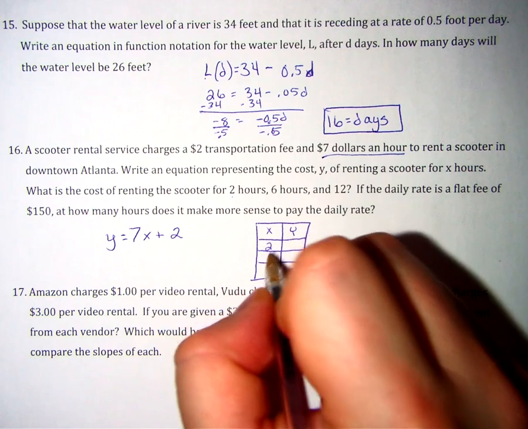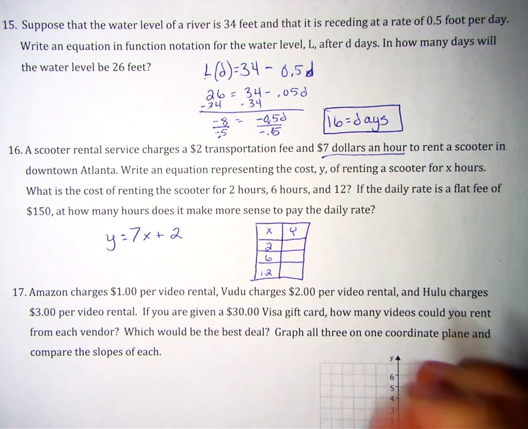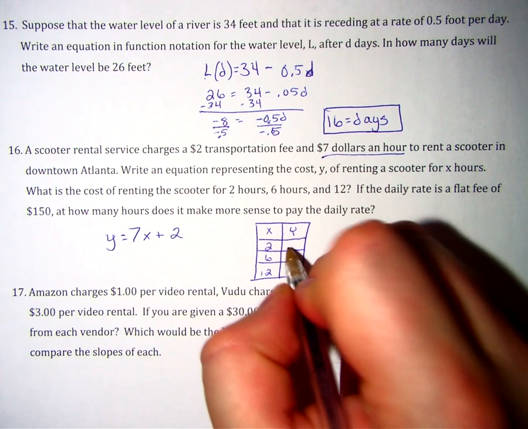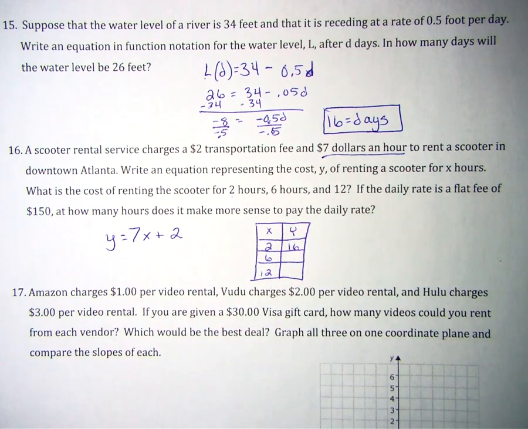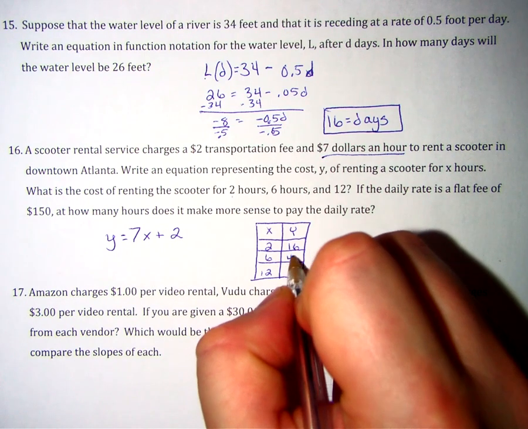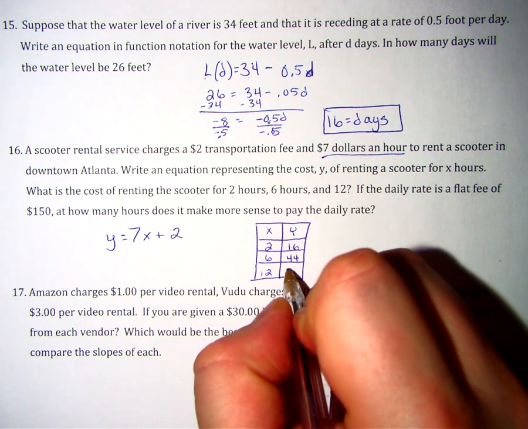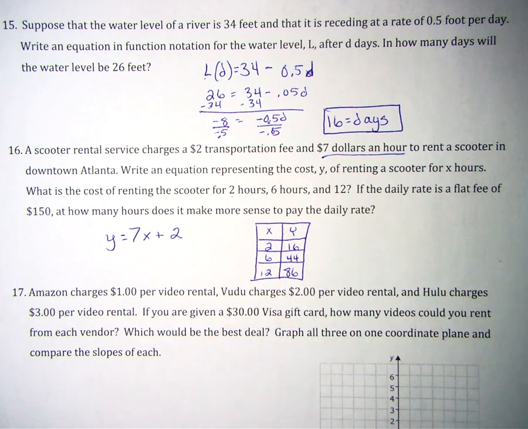So 2, 6, and 12. 2 times 7 is 14, plus 2 is 16. 6 times 7 is 42, plus 2 is 44. 12 times 7 is 84, plus 2 is 86.